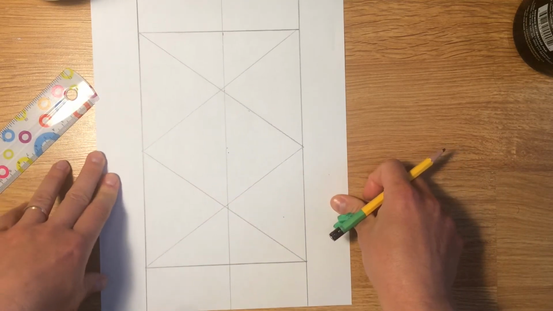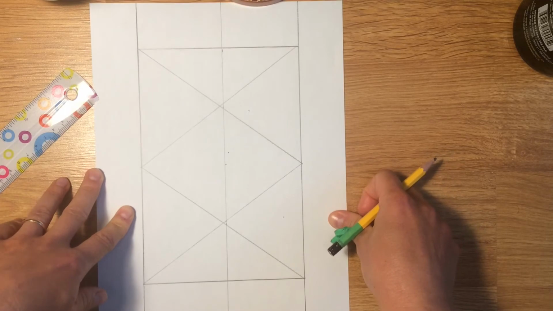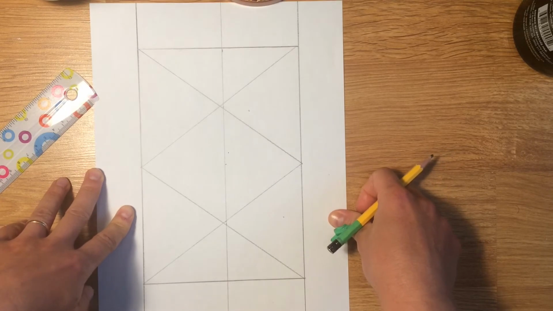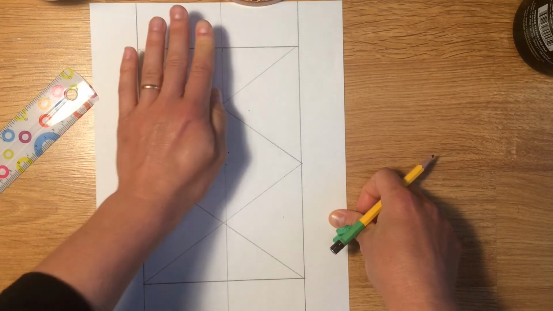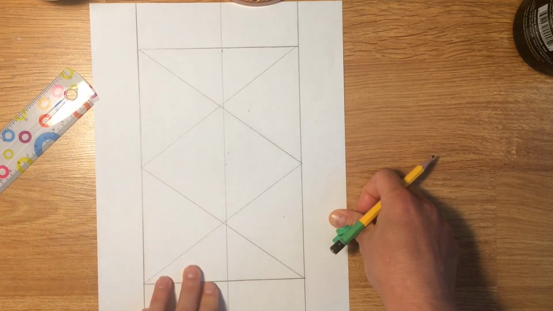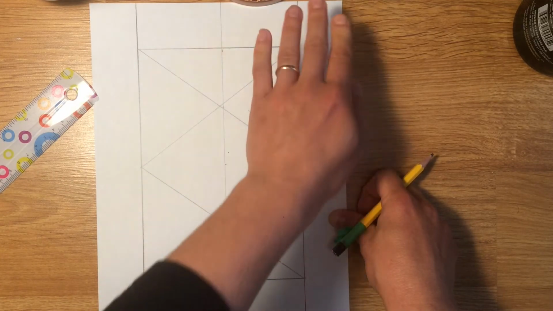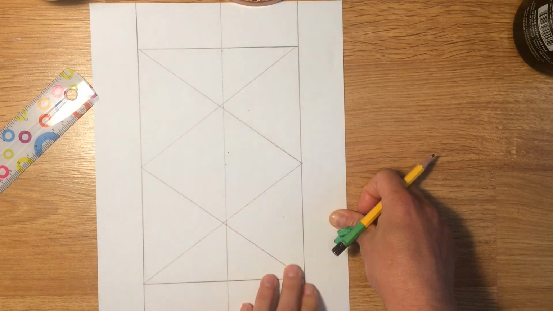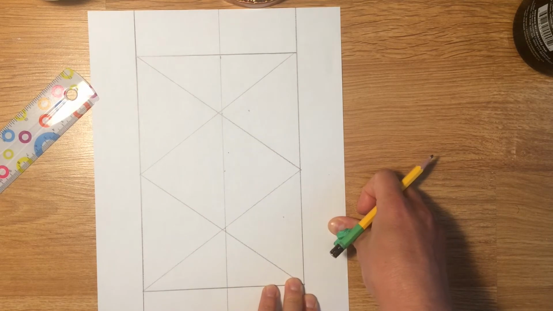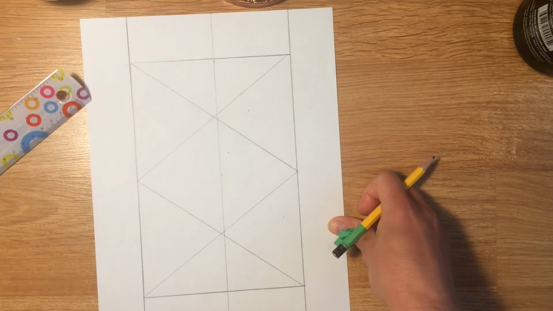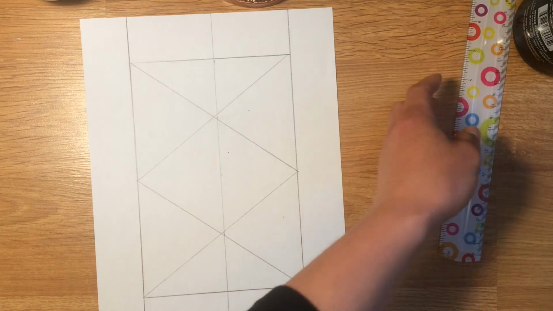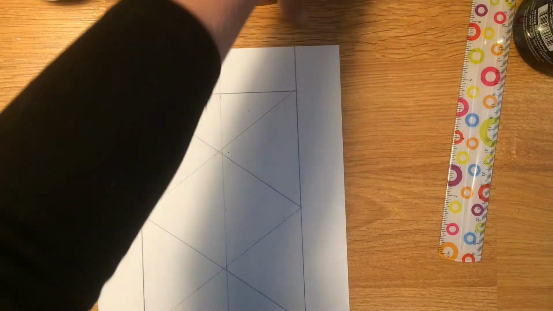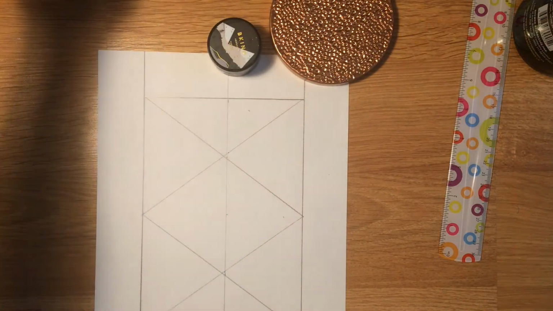All right, so now I have parallel lines, perpendicular lines, and intersecting lines, and I've kept my design on the left side of my page perfectly similar with the design on the right side of my page. Now I need to add congruent and similar shapes using these objects that I found earlier to trace.